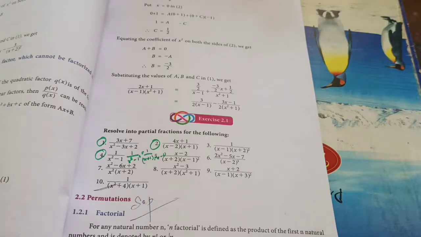Same as these examples. Students, this is a very important section. Always they will ask one 5-mark or one 3-mark question from this section. So don't leave it. Very easy, is it right? So you can do it. So practice it.